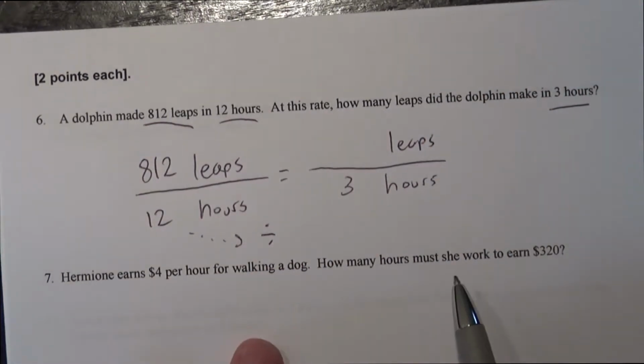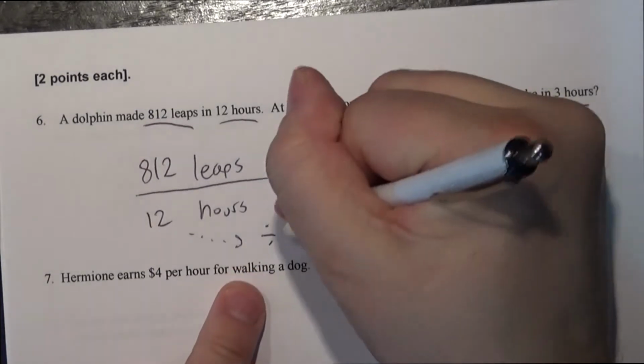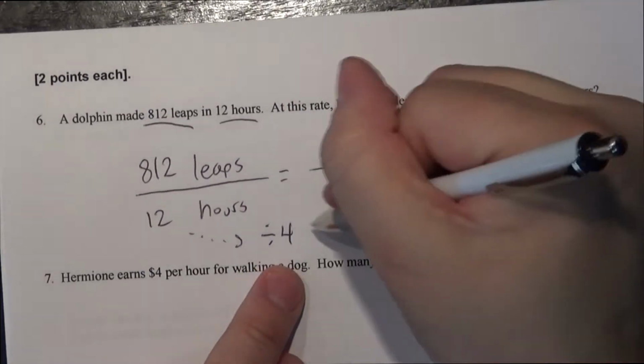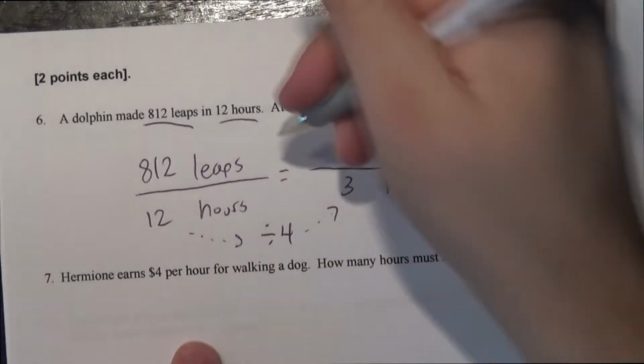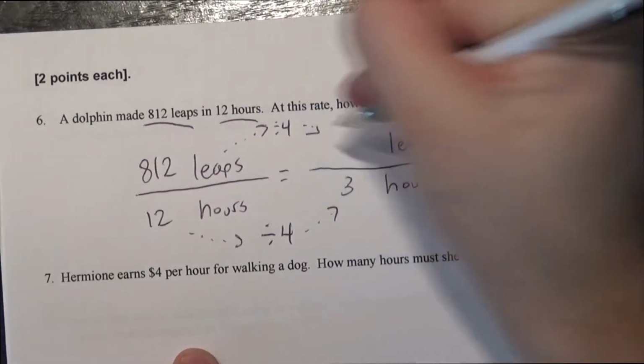If I don't know what that is, I can always take 12 divided by 3. I would end up with the answer of 4. That's because 12 divided by 4 is 3. So I can divide that by 4 to get my answer of 3.